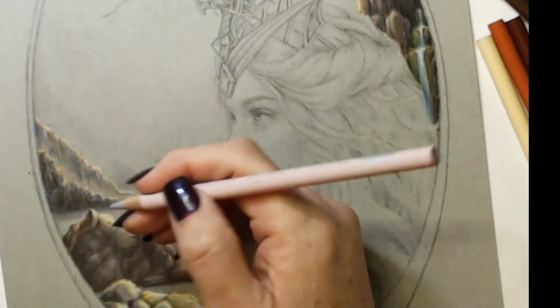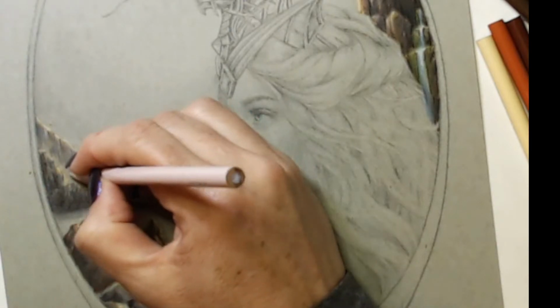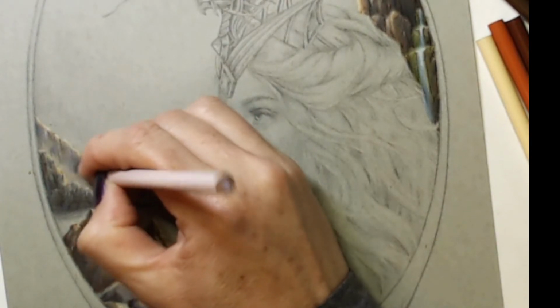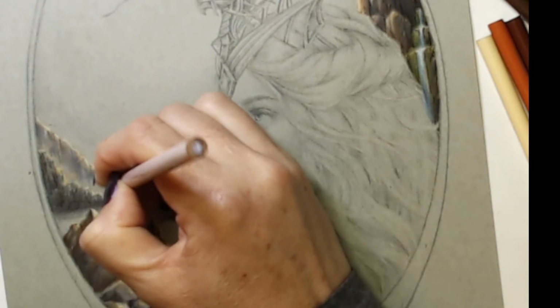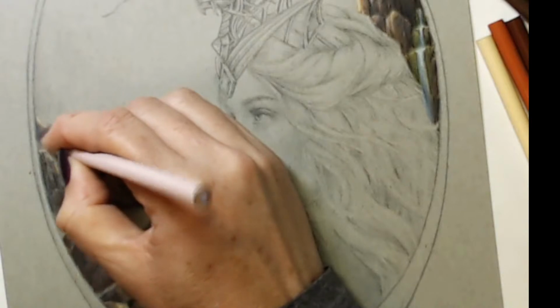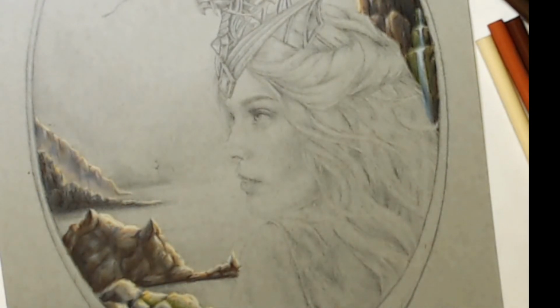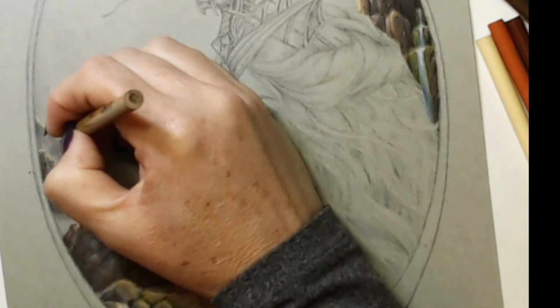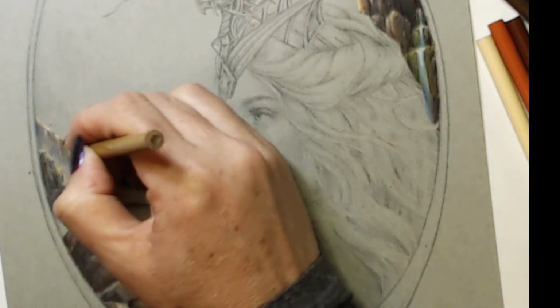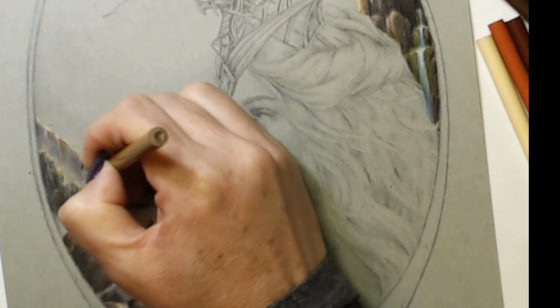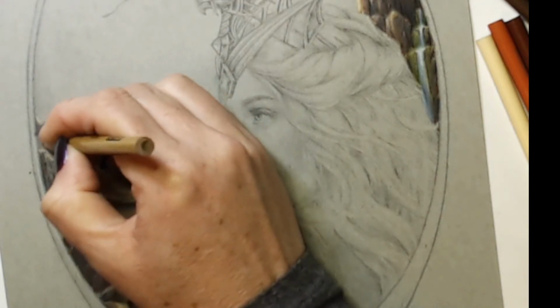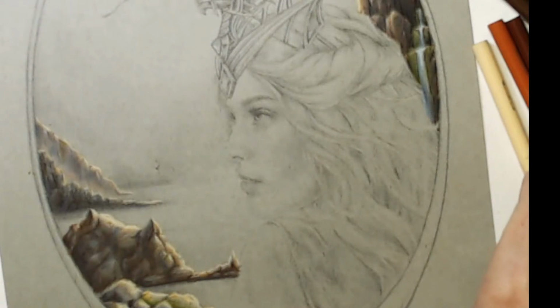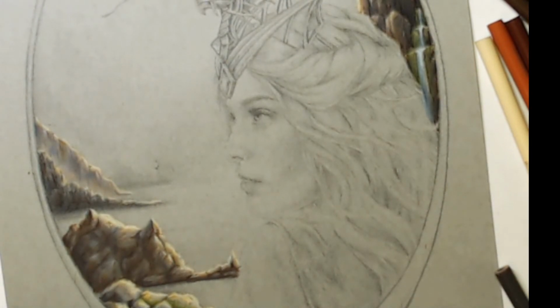I'm going back to my Greyed Lavender. Now I'm going to add a little bit of bronze. And then 50% French grey.